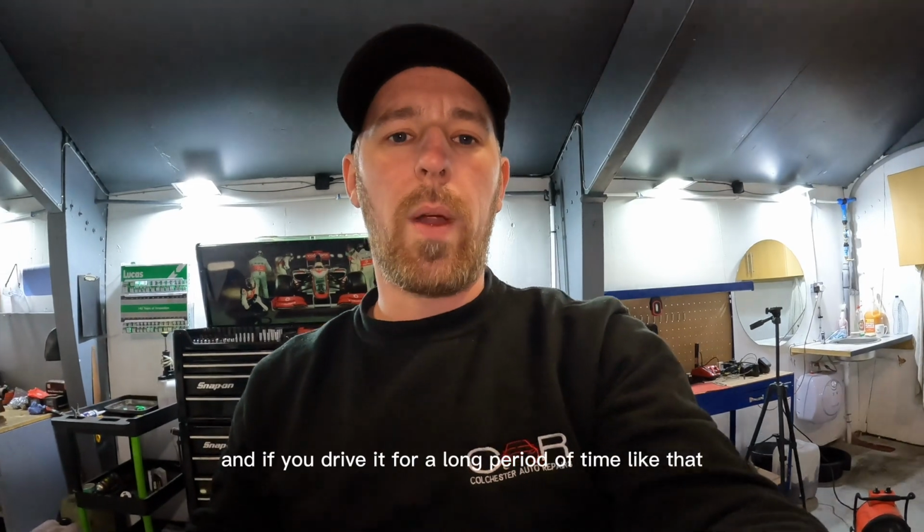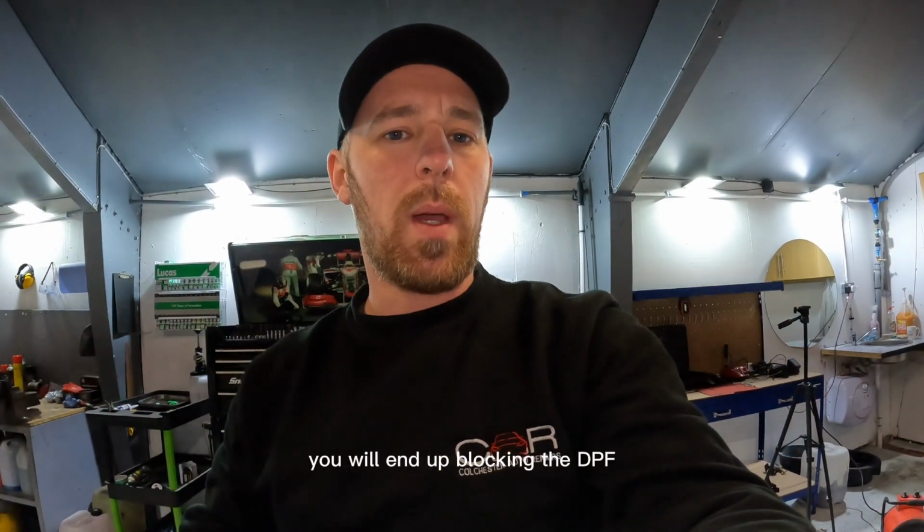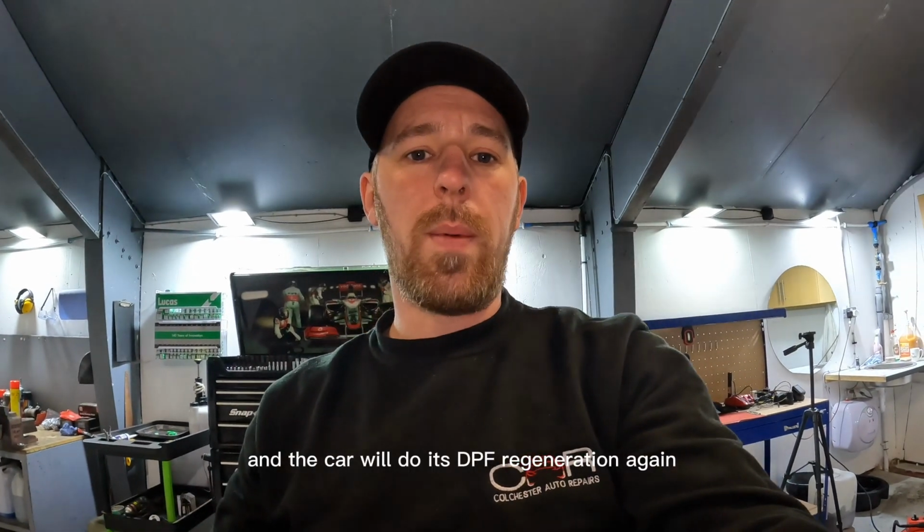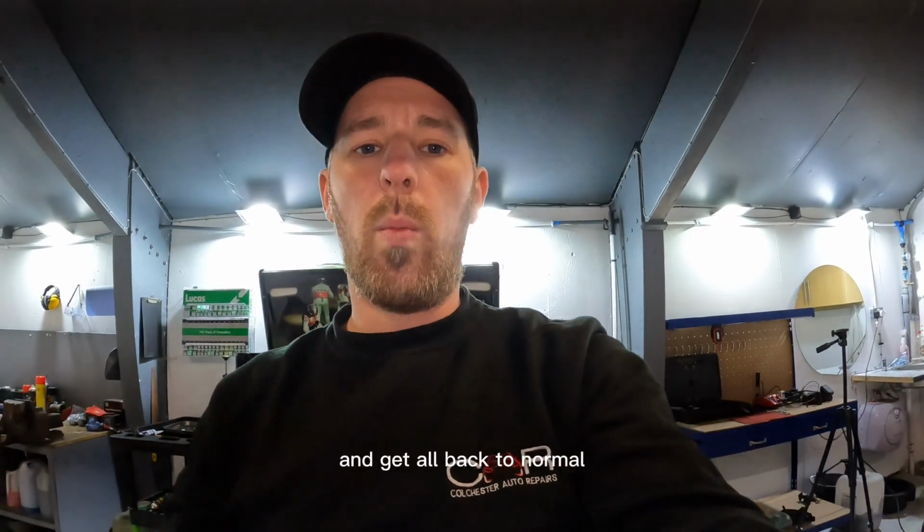And if you drive it for a long period of time like that, you will end up blocking the DPF and possibly needing a new one. So what you need to do is get this looked at as soon as possible. If it's something as simple as a split pipe, then you can just get that changed and the car will do its DPF regeneration again and get all back to normal.